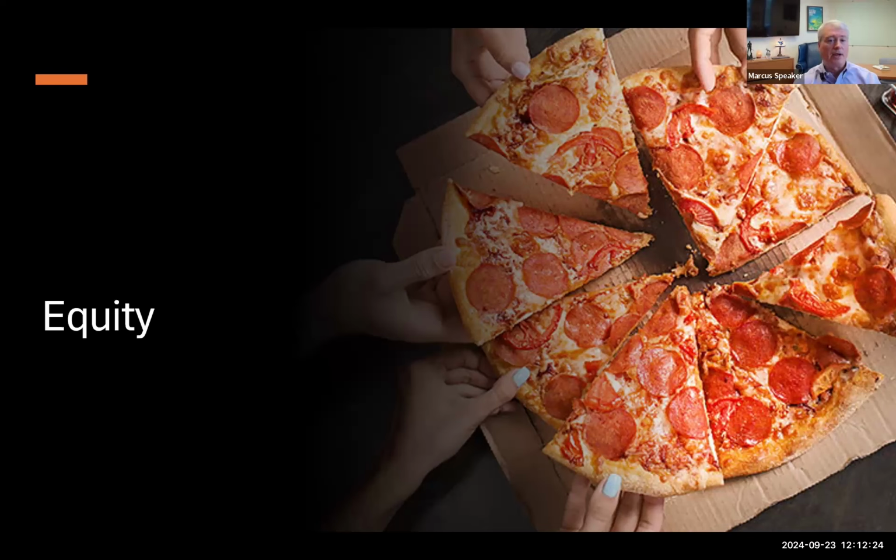But maybe a more equitable way to divide the pizza would be, give more pizza to the people that are more hungry. Maybe less pizza to people that are dieting. And so there are different ways that we can divide up that pizza based upon some other parameters that might be more equitable, but may not be equal. And so when I think about healthcare, healthcare equality is not the same thing as healthcare equity. And this is just a personal comment here about equity and equality.